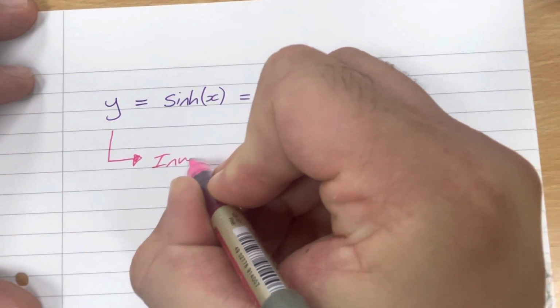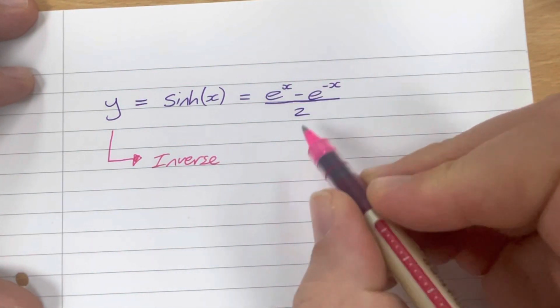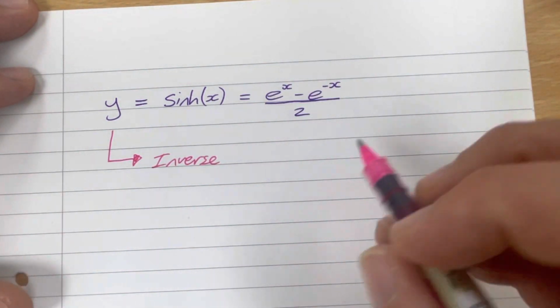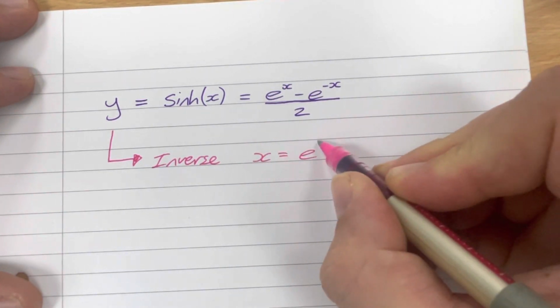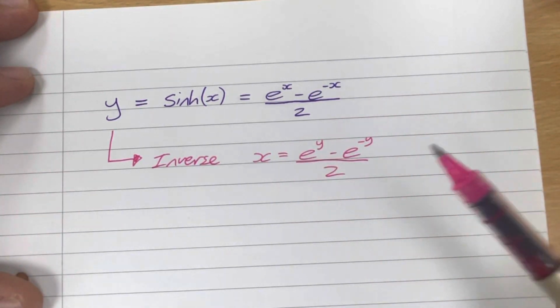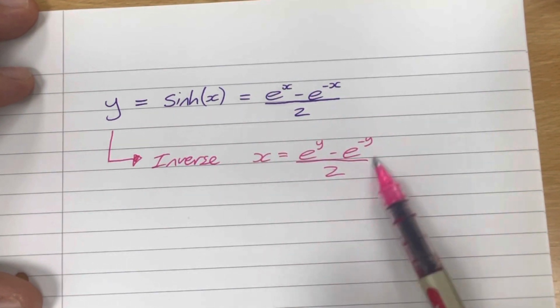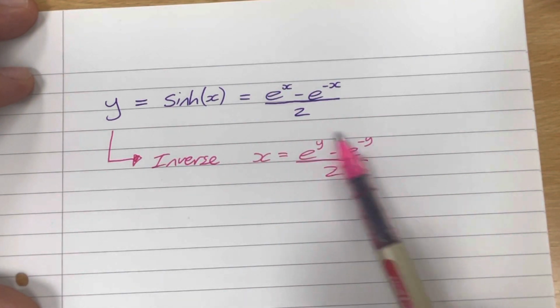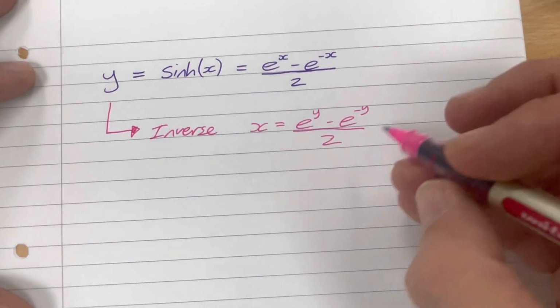So if we want to take the inverse function, then we're going to have to swap x and y. It doesn't actually matter at what point you swap x and y, but I'm going to start by doing it. So it's x equals e to the y minus e to the minus y all over 2. This is now the inverse of sinh. If I were to plot that on the graph, that would be the inverse function. But I want to make y the subject of this.